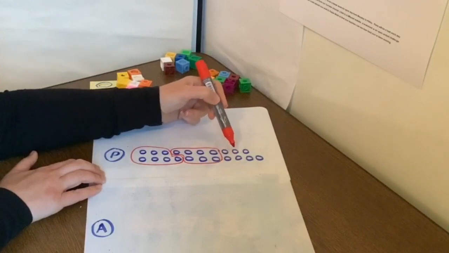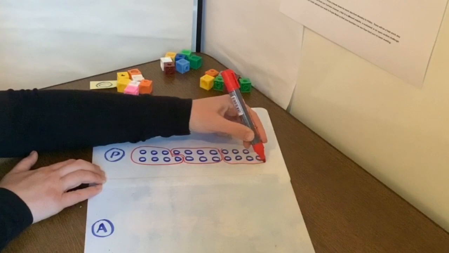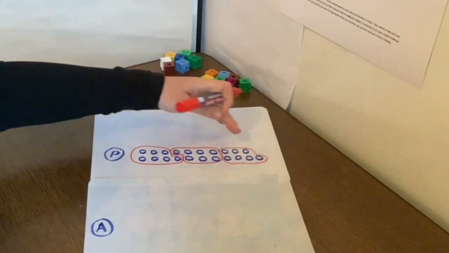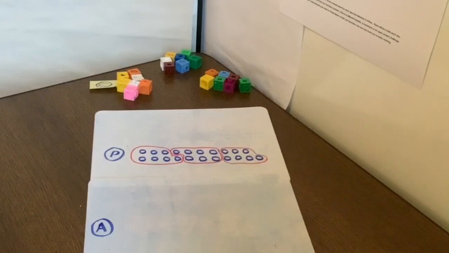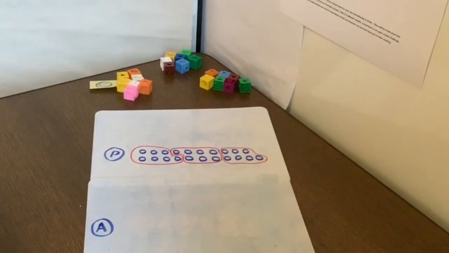1, 2, 3, 4, 5, 6, 7. There's our third group. So again, it shows it really clearly from our 21 cards, 21 counters. We can put them into groups of 7 and we have 3 groups of 7.